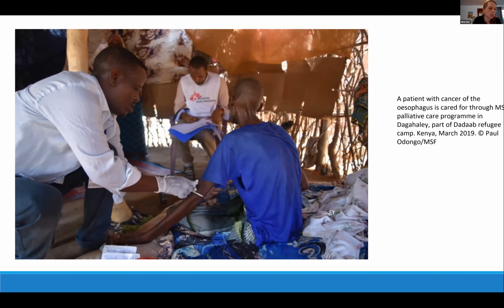Here is a picture and an example of a healthcare worker who is being very thorough in the way they assess this patient. This is a patient with cancer of the esophagus who is being cared for by the MSF Palliative Care Program in Dagahaley, which is part of the Dadaab refugee camp in Kenya. This picture was taken in 2019. Here you can see the healthcare worker is at the patient's level. It looks like a team of healthcare workers: one is documenting, one is assessing.